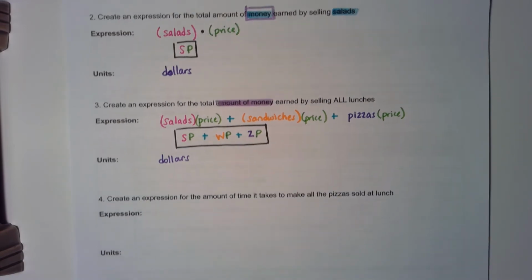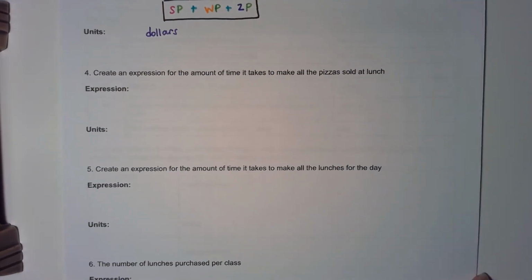Let's look at the next example. So it says create an expression for the amount of time it takes to make the pizzas sold at lunch. So now we're changing gears a little bit. Instead of looking at the price, we're looking at time. If I go back to my instructions here, it says M stands for the number of minutes it takes to prepare a lunch.